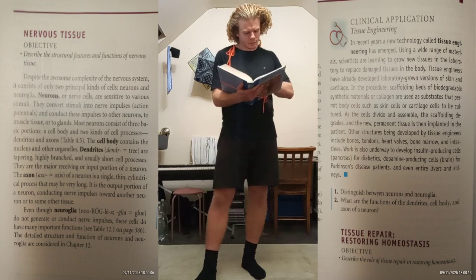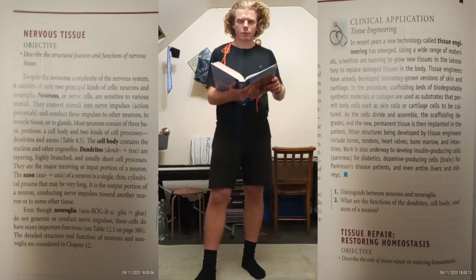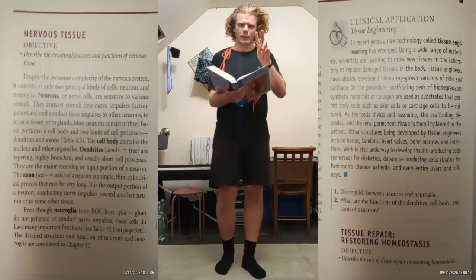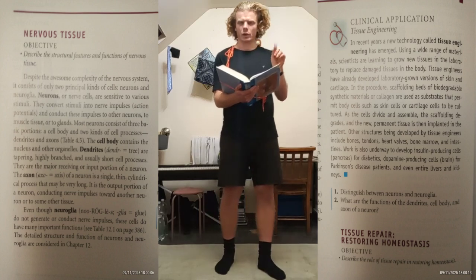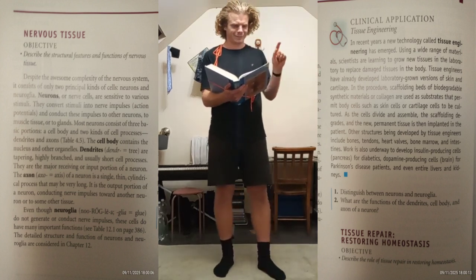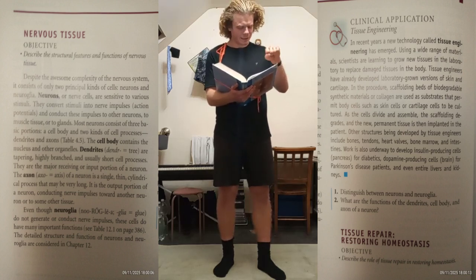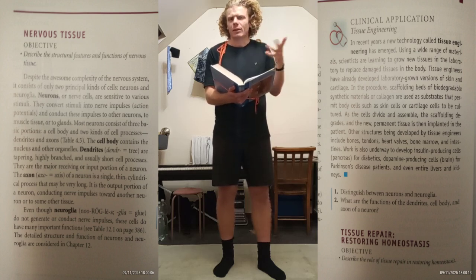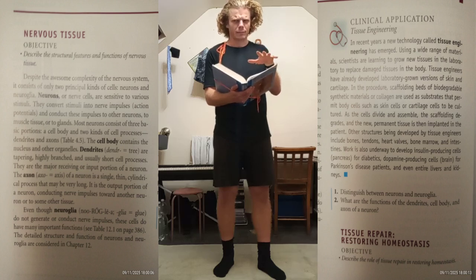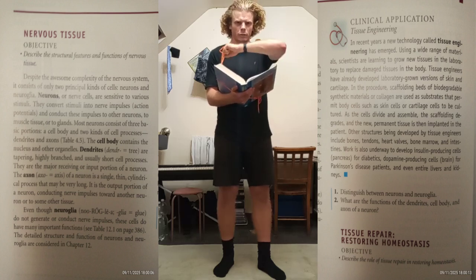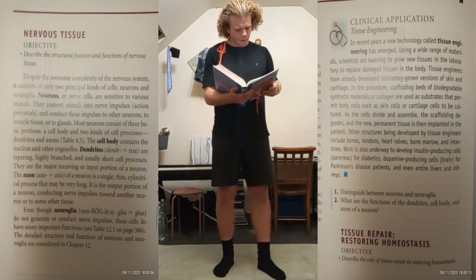What was tissue engineering? We switched a bit. We were here for nervous tissue. Okay, nervous tissue. There are two types of cells, the neurons and the neuroglia. And these neurons have a cell body with a nucleus inside of them, and also other organelles, and then they have probably multiple dendrites. Dendron means tree, and they are branching out and getting nerve impulses and processing them. And then there's the big axon, and that thing is a single thin cylindrical process.